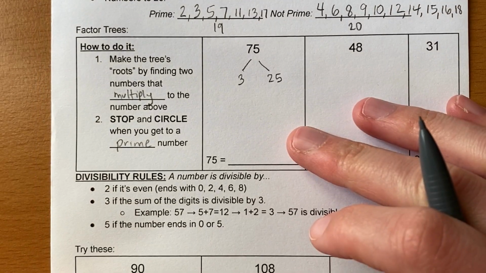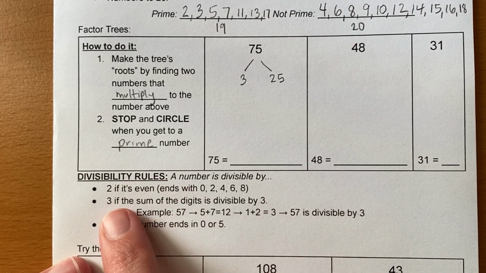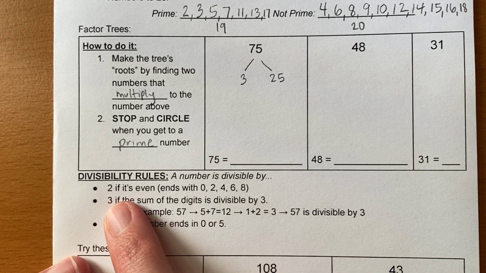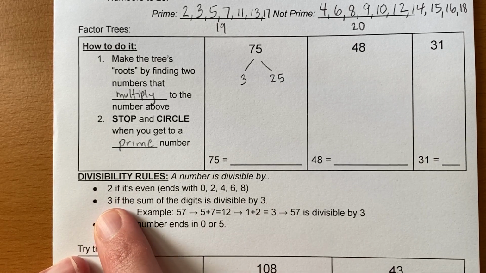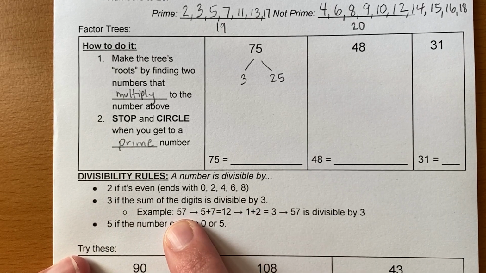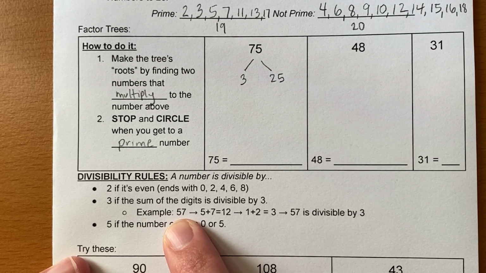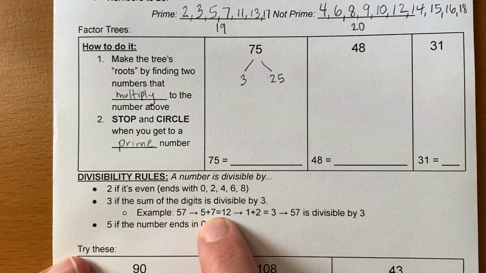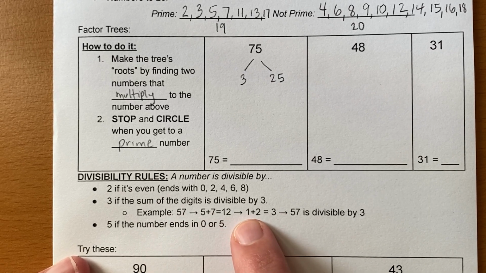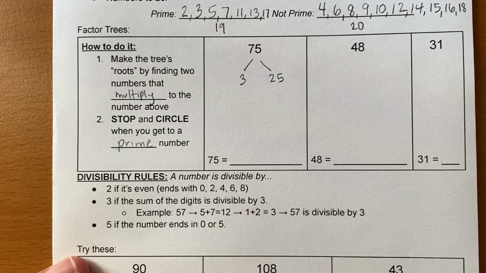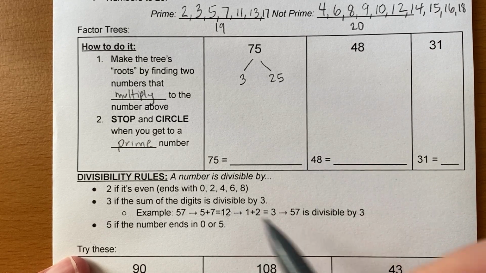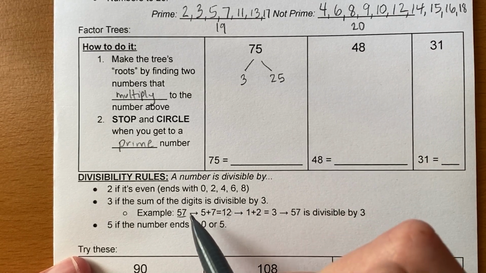Another thing you can look at is divisibility rules. For example, if a number ends in 0, 2, 4, 6, or 8, it's divisible by 2 for sure, always. A number is divisible by 3 if the digits add to something divisible by 3. This is kind of an interesting one. For example, the number 57, you might not easily think what it is divided by. But if you do 5 plus 7, you get 12. Then you add the digits again, 1 plus 2, that's 3. If the digits add to something divisible by 3, this number I now know is divisible by 3. So I can use a calculator if I need to.